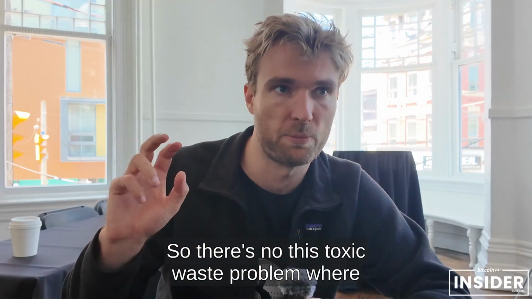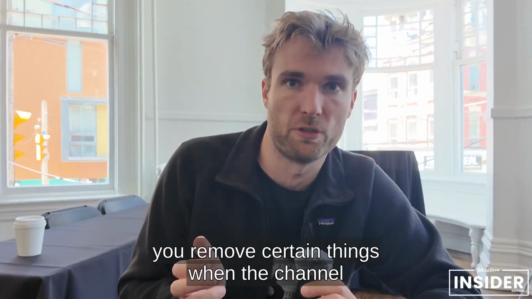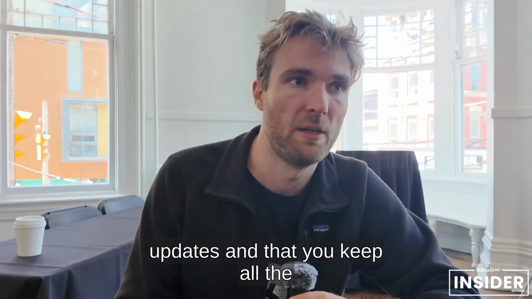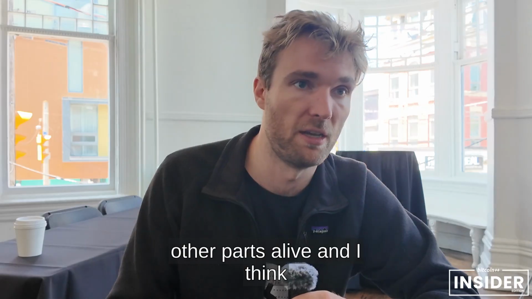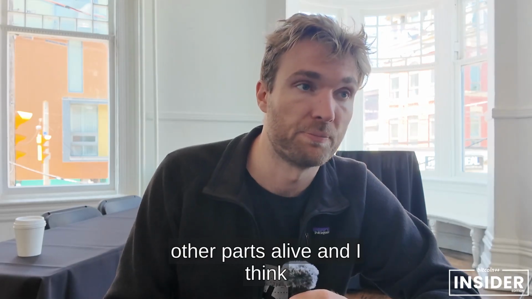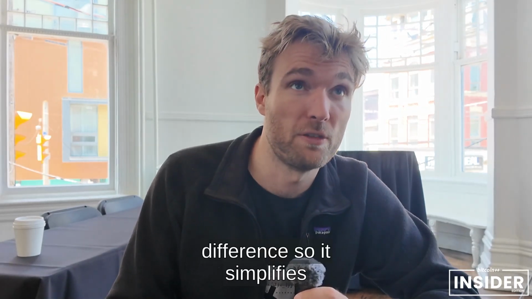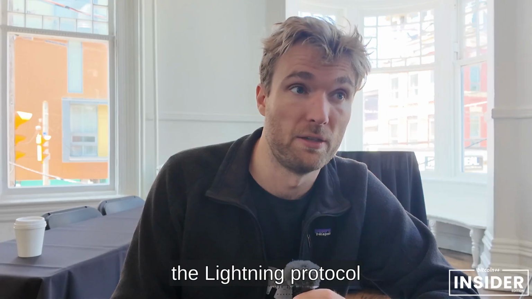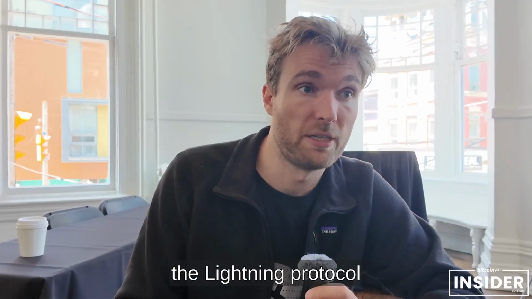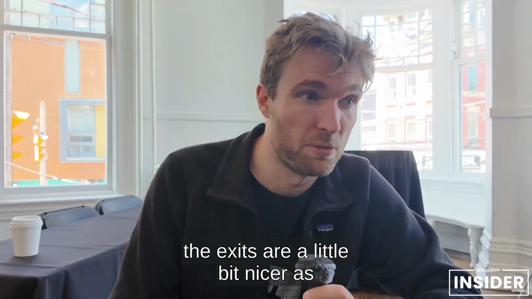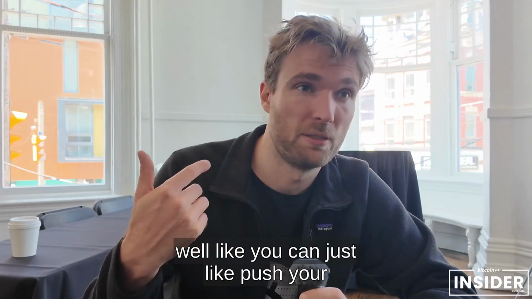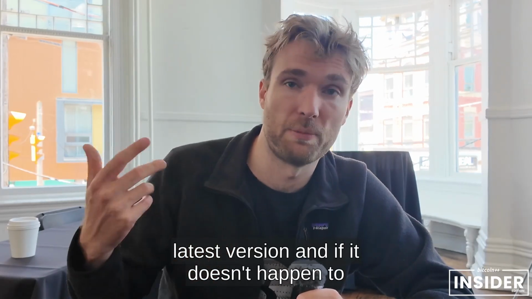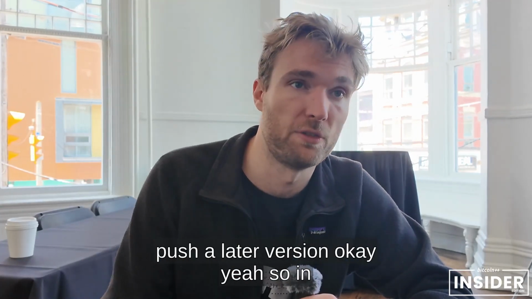So there's no toxic waste problem where you need to make sure that you remove certain things when the channel updates and that you keep all the other parts alive. I think this is the biggest difference. So it simplifies the Lightning protocol. The exits are a little bit nicer as well. You can just push your latest version, and if it doesn't happen to be the right one, someone else will just push a later version.